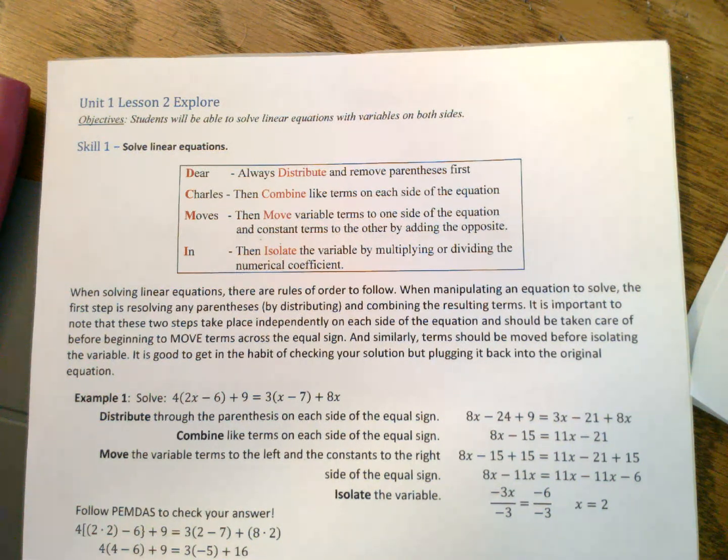Okay, so the D and the C, the distribution and the combining like terms, happen independently on each side of the equation as needed. Okay, so then when you get to the moves and the in, or the M and the I, the move and the isolate, this happens across the equal sign. Okay, so here's an example that has something of everything, so you can see it all at once.